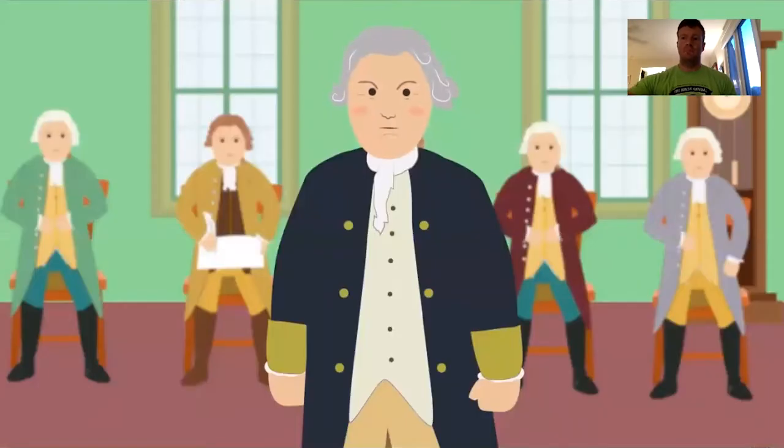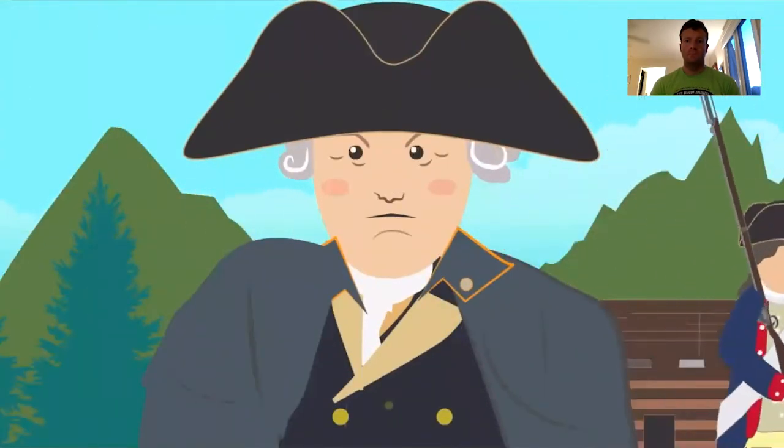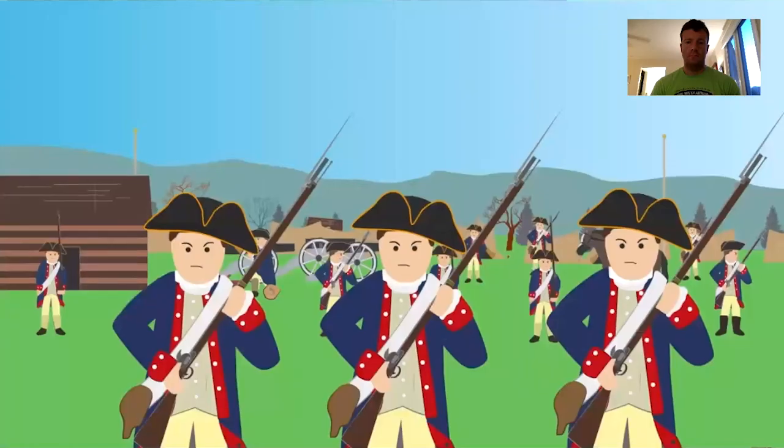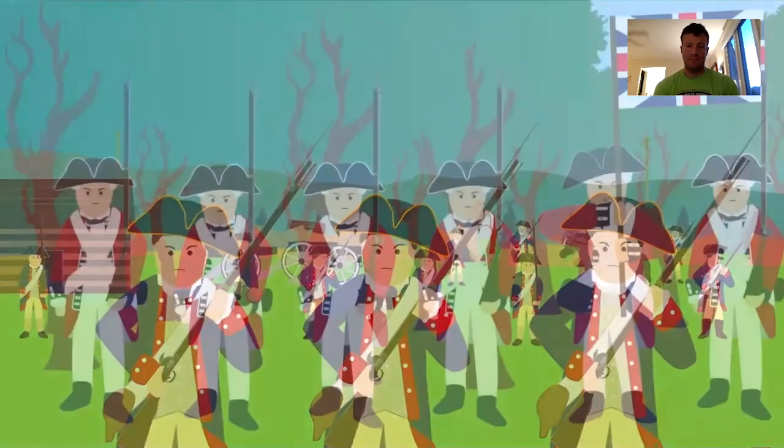By 1774, he was one of the leading Virginian figures supporting the colonial cause and was sent by Virginia to both the First and Second Continental Congress in 1774 and 1775. By June of 1775, Washington had become commander of all colonial forces in the American War of Independence. He formed the Continental Army and planned how they would be fed, clothed, and equipped.